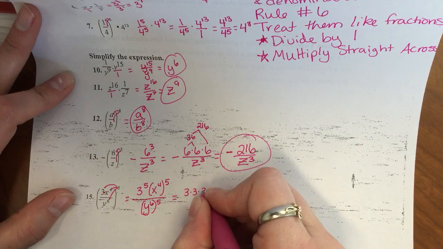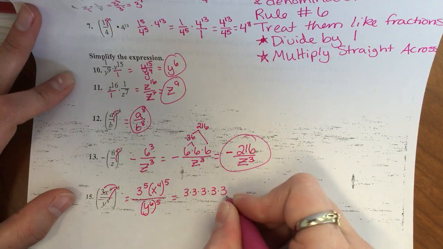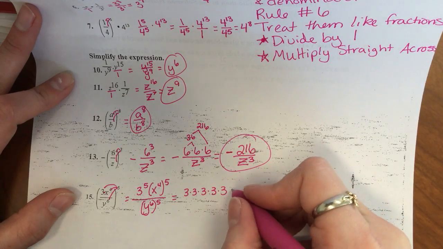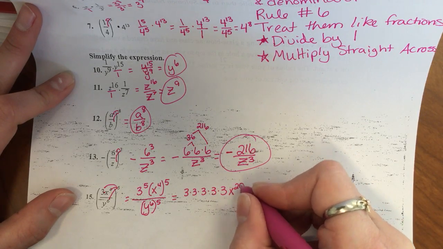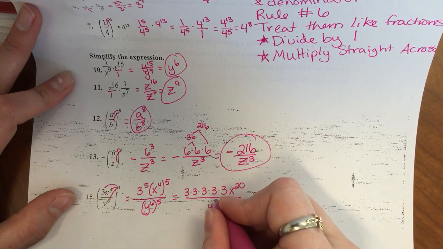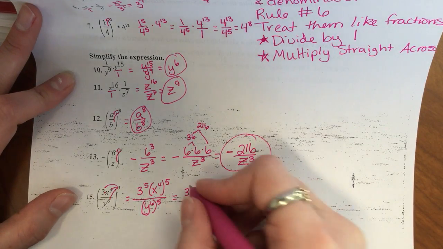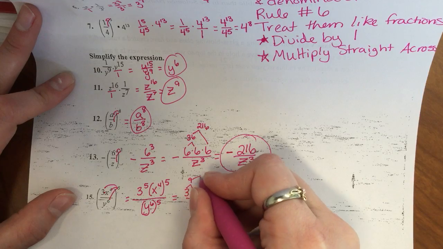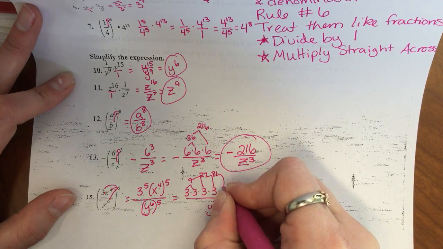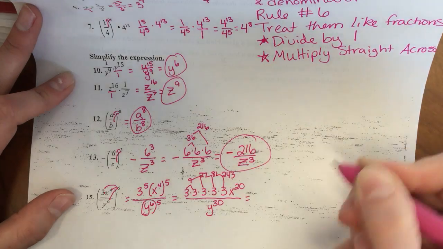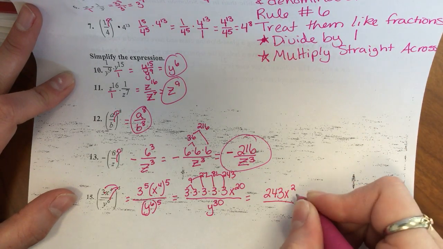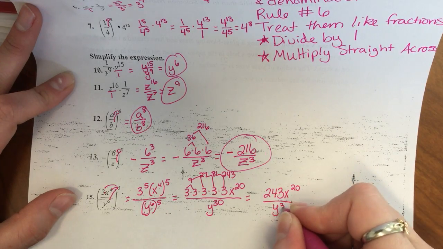Okay, power to a power, multiply those powers. 3 times 3, 9, 27, 81, 243. 243, x to the 20th, oops, y to the 30th.